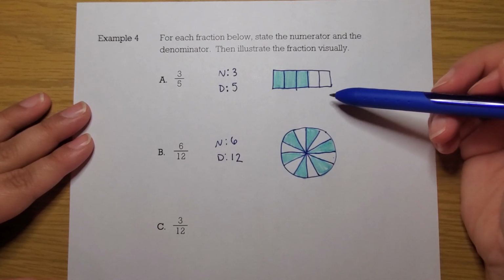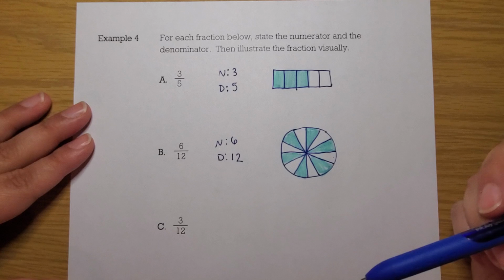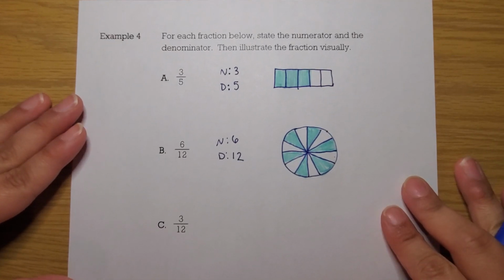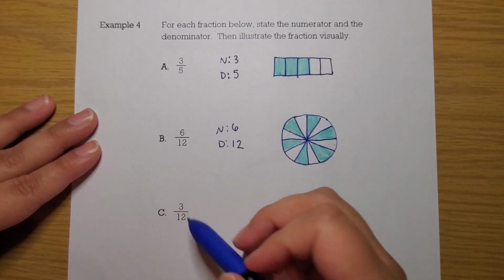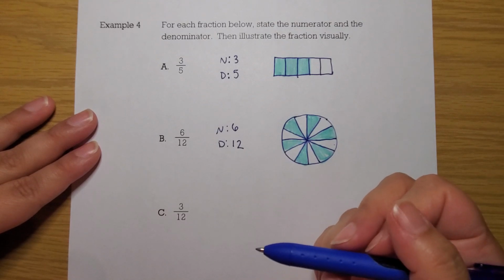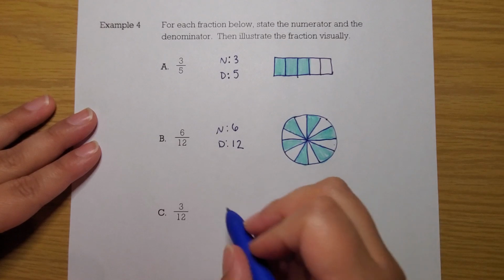And I'll show you another way that we can do for this next one, instead of drawing the whole rectangle to begin with. So speaking of, let's work through part C. This one also has 12 pieces to it. So what I'm going to do is I'm basically going to draw 12 squares that are all connected.